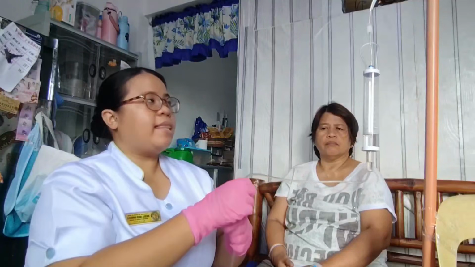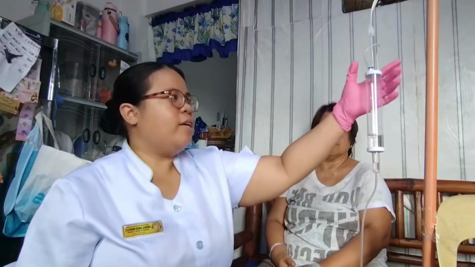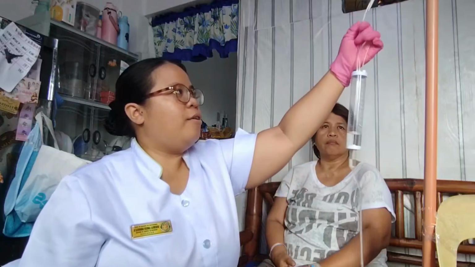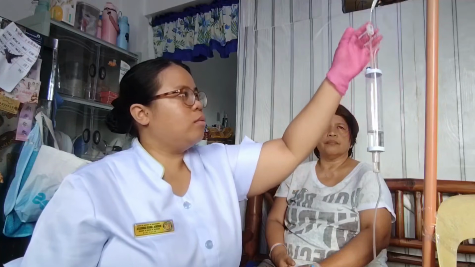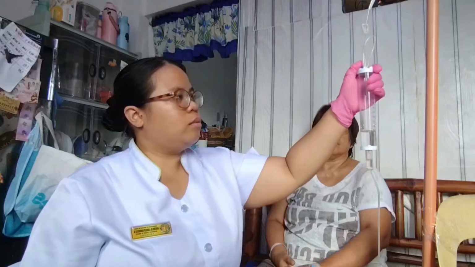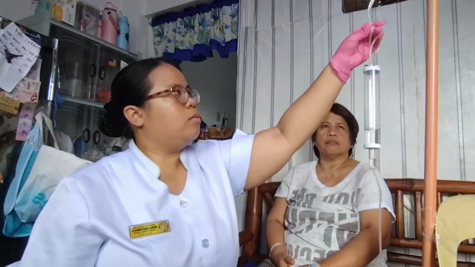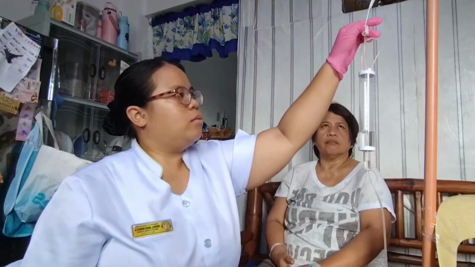Okay, so after priming, we're going to close it first, and then we're going to fill again the volumetric chamber with the prescribed diluent. So the doctor ordered 50 ml diluent for the antibiotic. So let's fill this volumetric chamber. Okay, so assuming that we have already filled this up to 50 ml, then we're going to proceed in incorporating our medication.